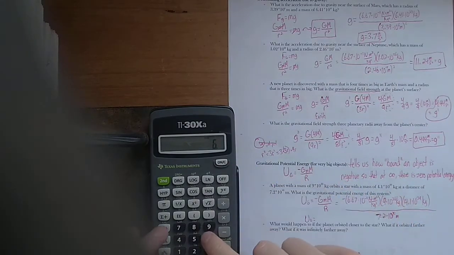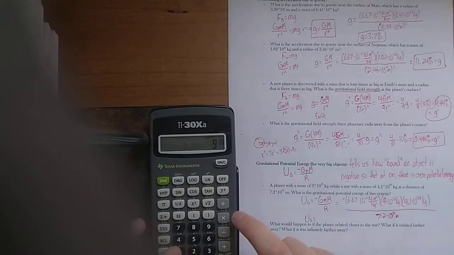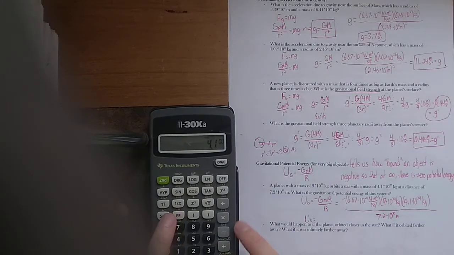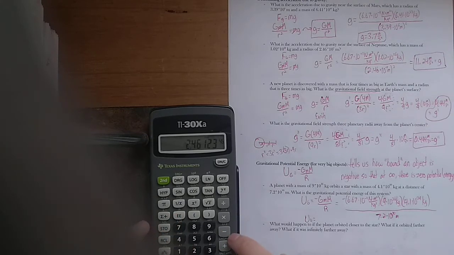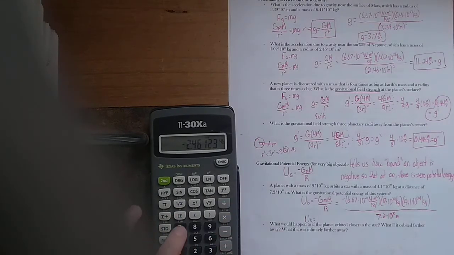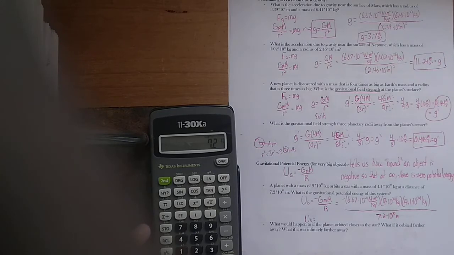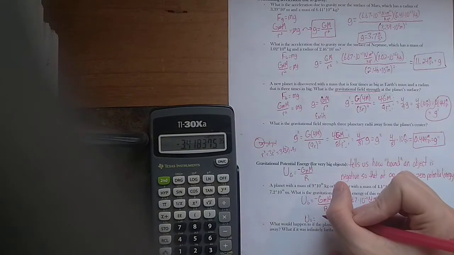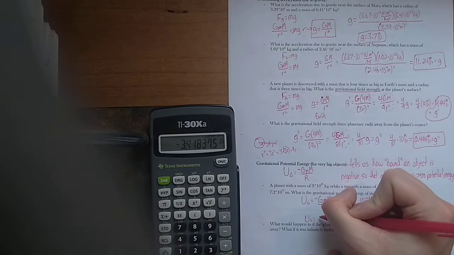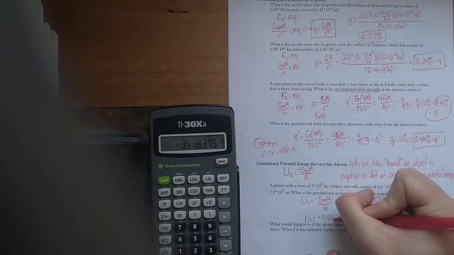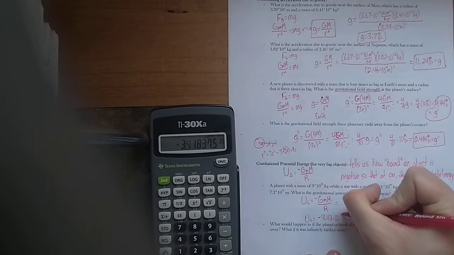We type all this in. We get that the gravitational potential energy is negative 3.42 times 10 to the 35th joules.